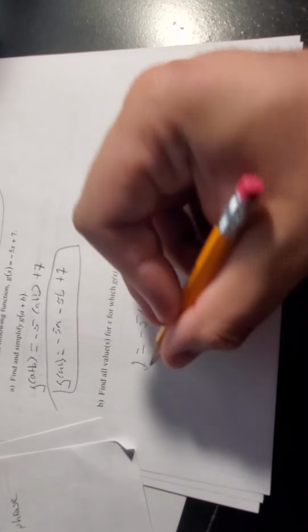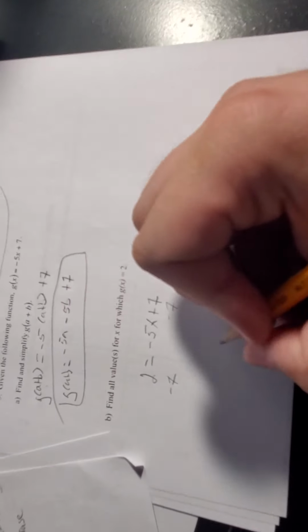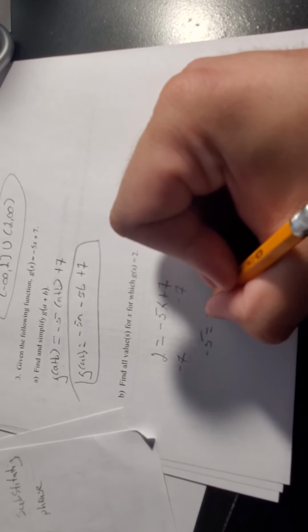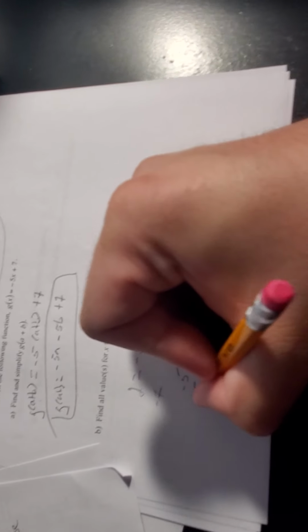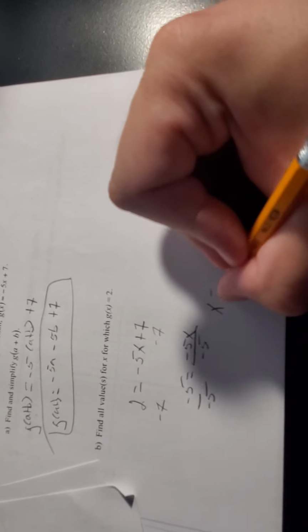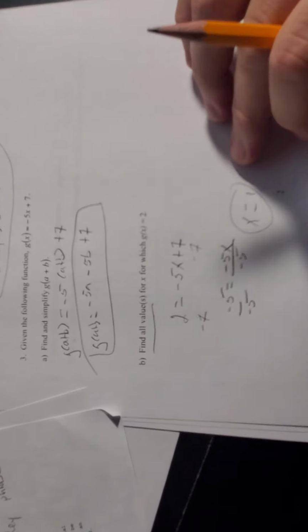To do that, since we have our equal sign here, I need to subtract 7 from both sides. That's going to give me negative 5 equals negative 5x. And then to solve for x, we're going to divide by negative 5. And that's going to give us x equals positive 1. So just to reiterate, for 3a, I did not substitute properly when I should have. And for b, I did not solve for x, which was our key term here, find all values for this equation, which was the key term to solve, not to substitute. So that's what I did wrong with that one.